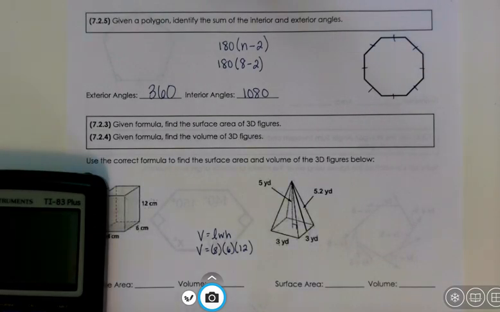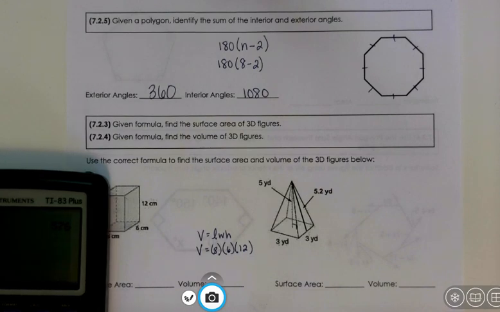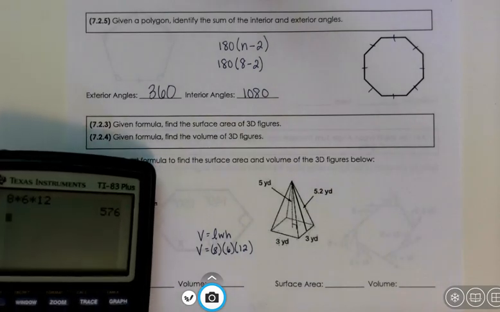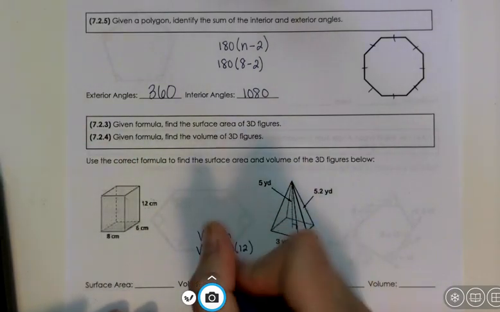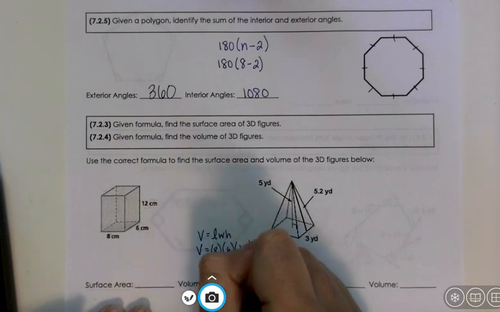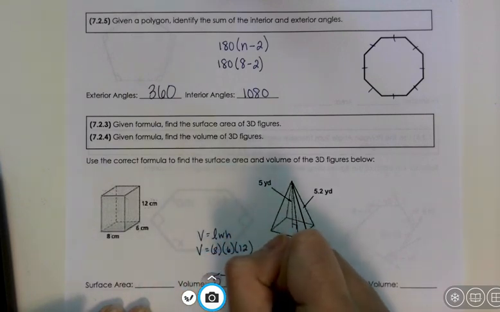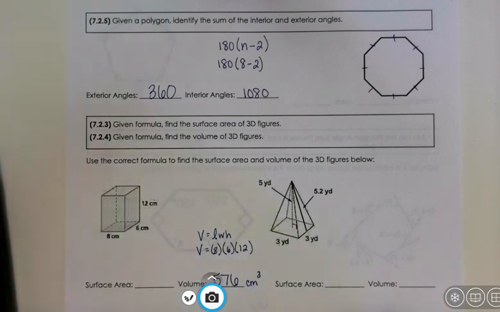So I have 8 times 6 times 12. And in my calculator, I got 576. So my volume is 576 centimeters cubed. Oh, that's a little.